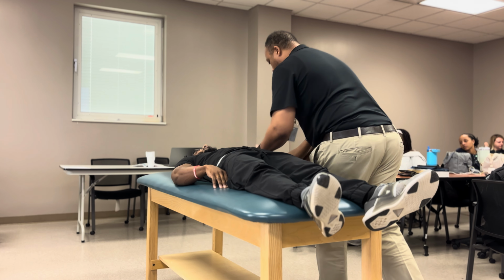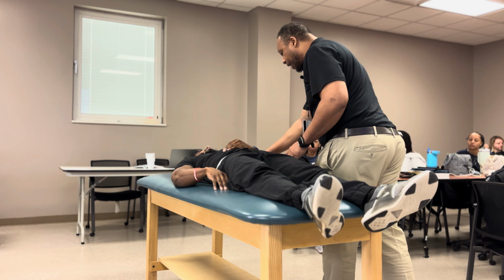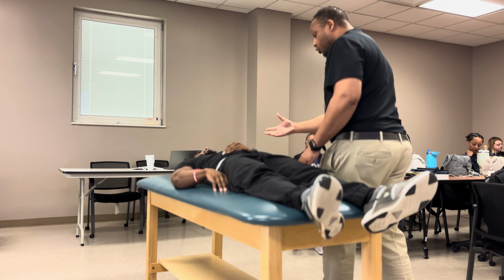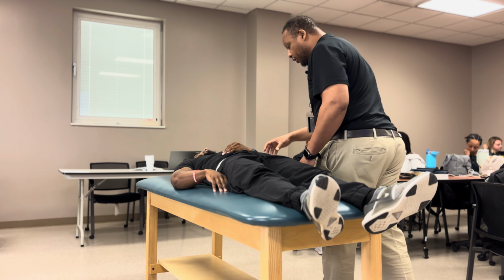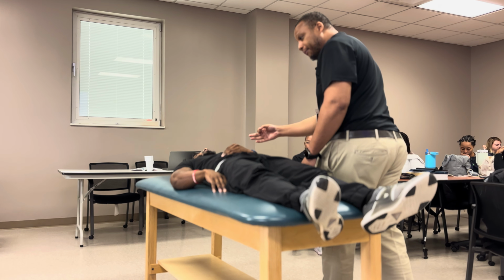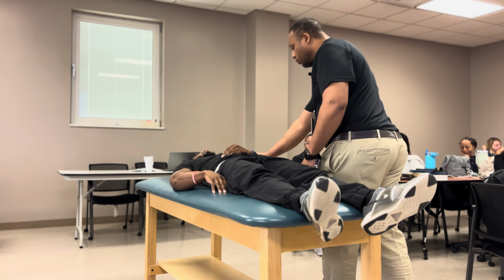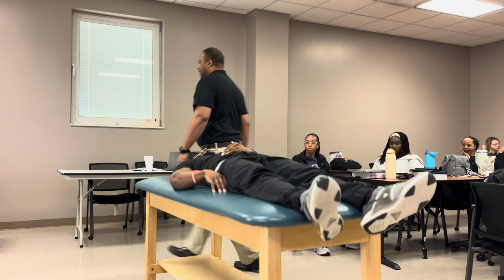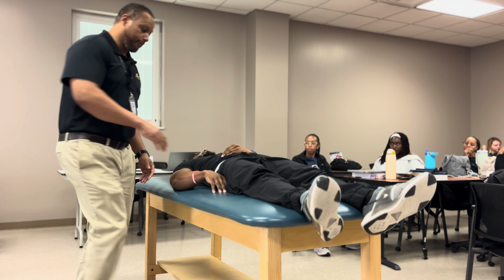Then I'm getting a sensory motion. I'm making a judgment. Oh, this is his normal side. So I'm just going to say normal, firm end-feel, smooth movement, no clicking, no crepitus, none of that. So good. Let's compare. And I'm moving. You see what I'm saying?